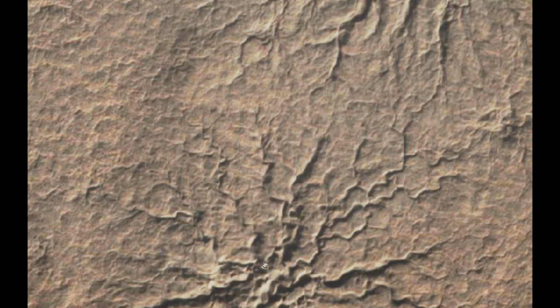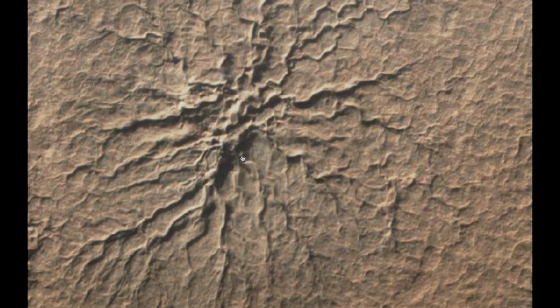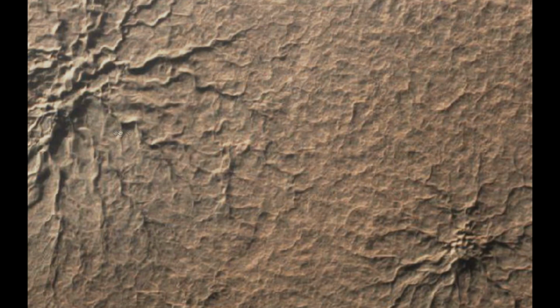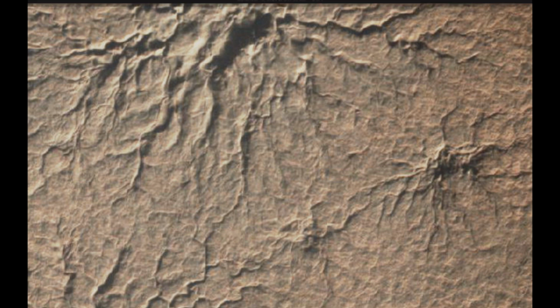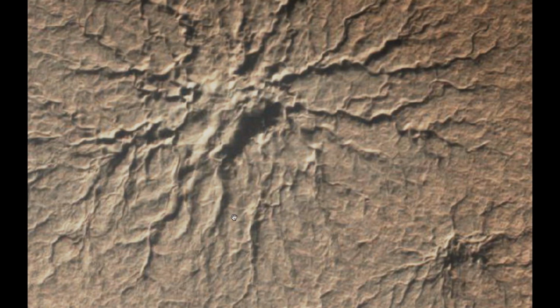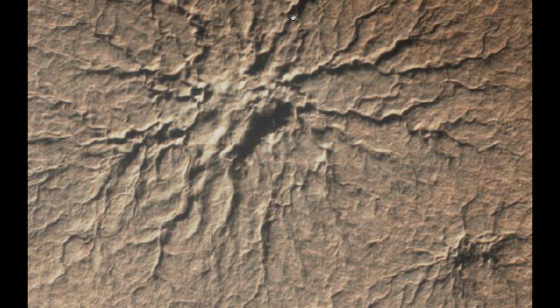Is this a city or is it strictly just areas of vegetation growth? Just notice the structures here.